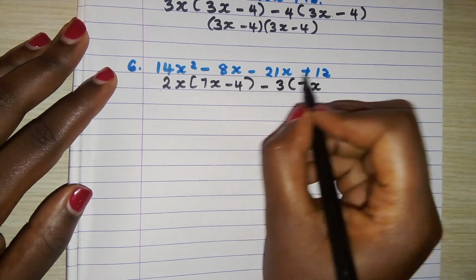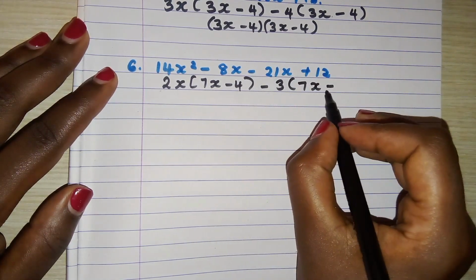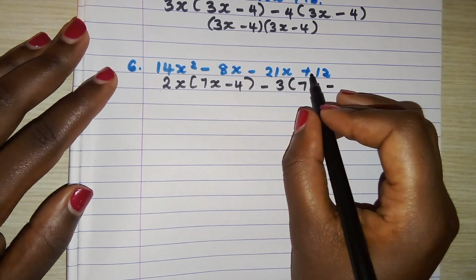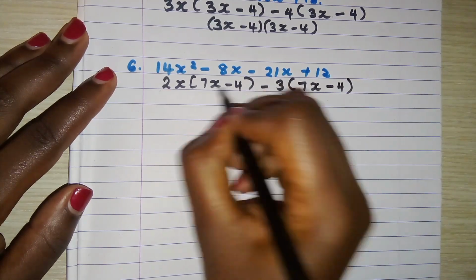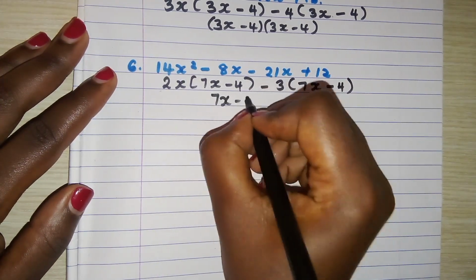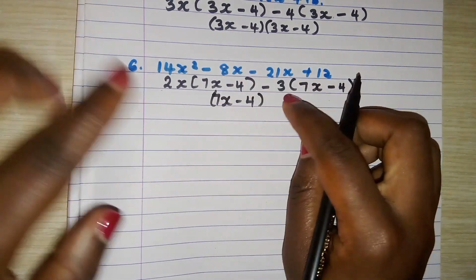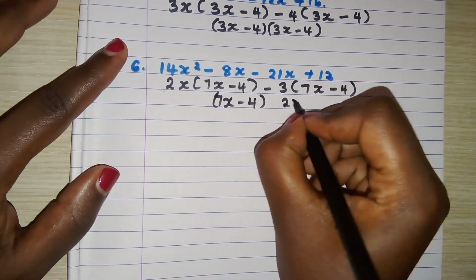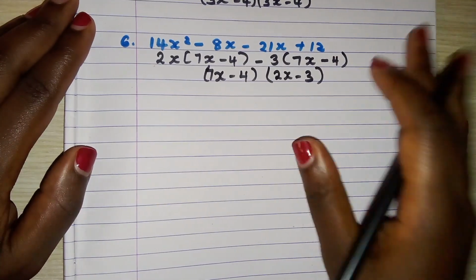minus affects this, so it becomes a minus, so that when you open the bracket, minus and minus becomes positive. 12 divided by 3 is 4, so they are the same. You take only one, and then we take the two terms outside the bracket and combine them. 2x minus 3. And that marks the end of our lesson today.